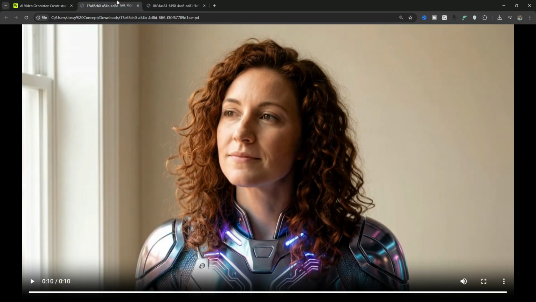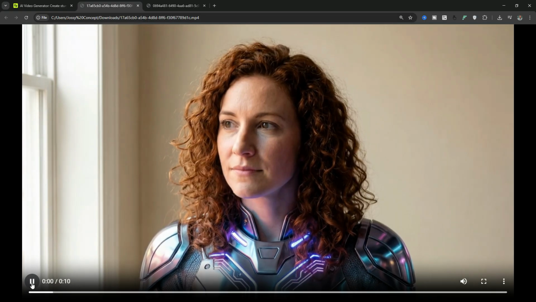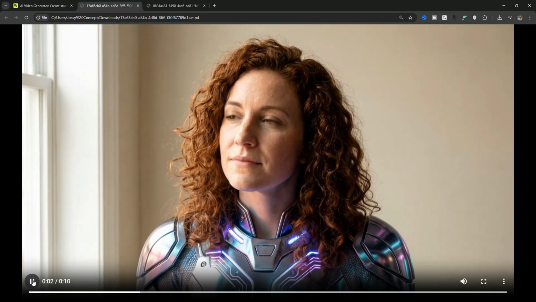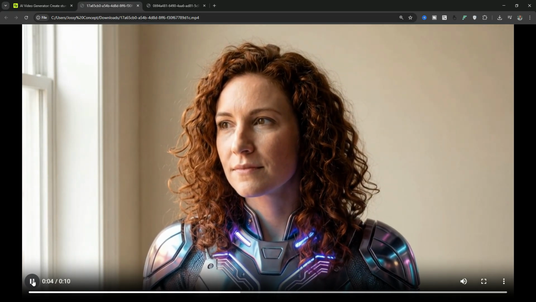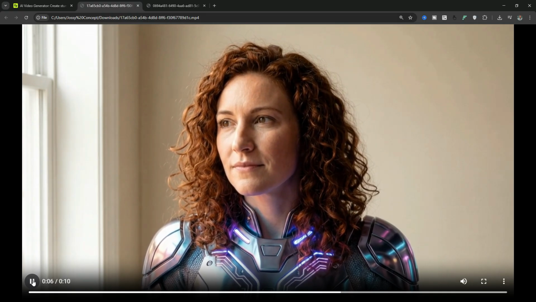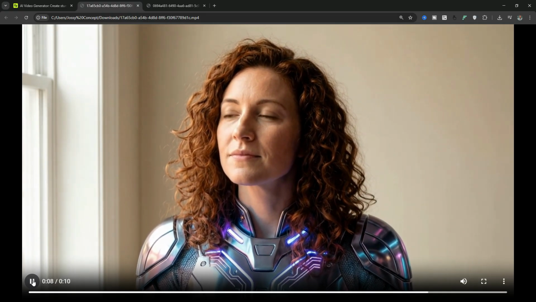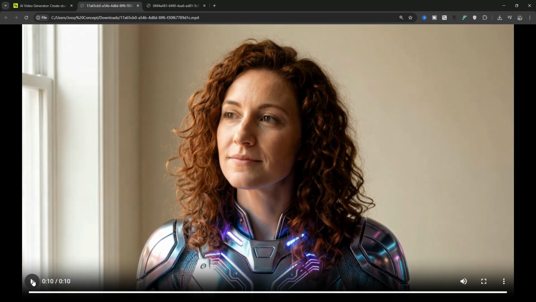So this is our before, and this is our after. You can see it's added a little bit of glow on the cheek. You can see that it is still the same face, the same expression, but just the clothes were swapped.